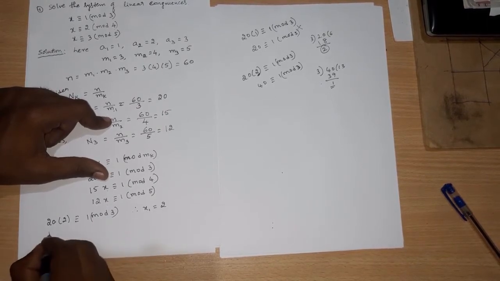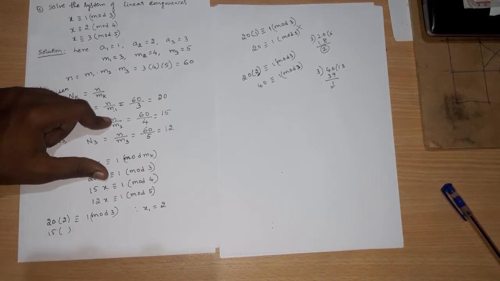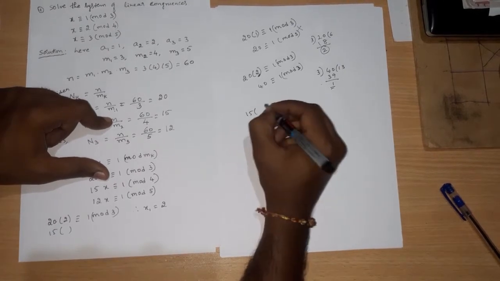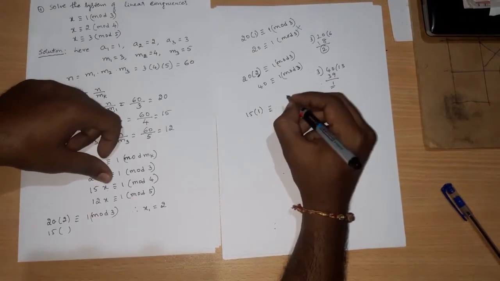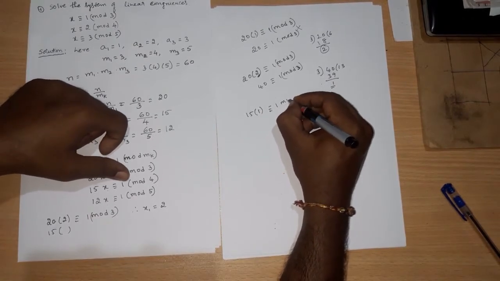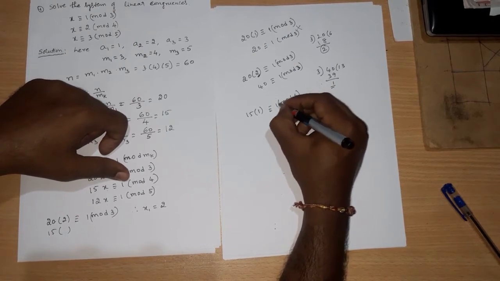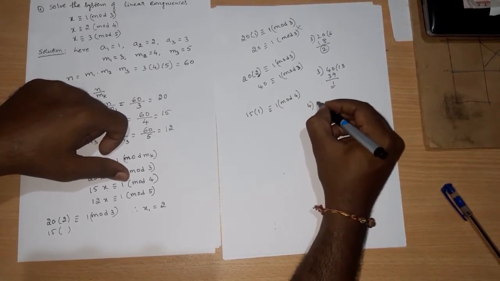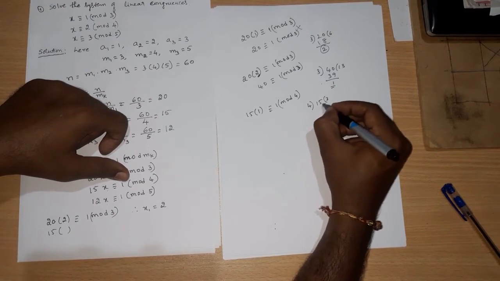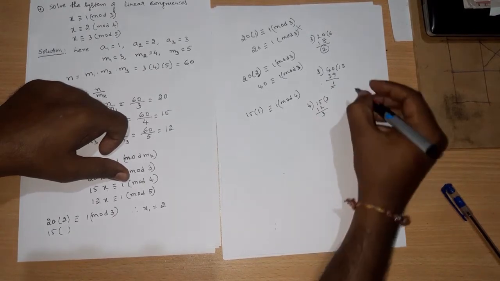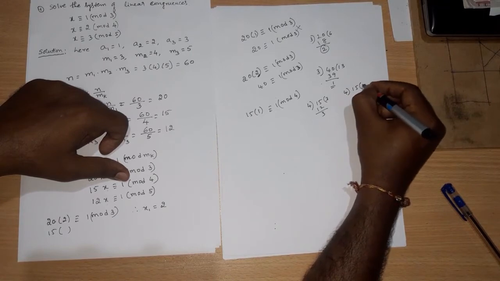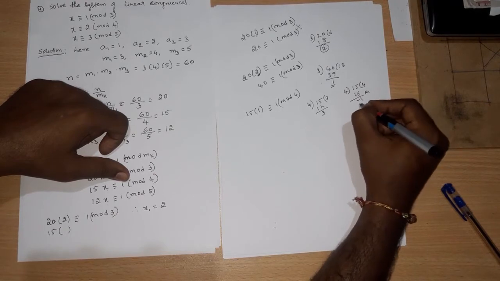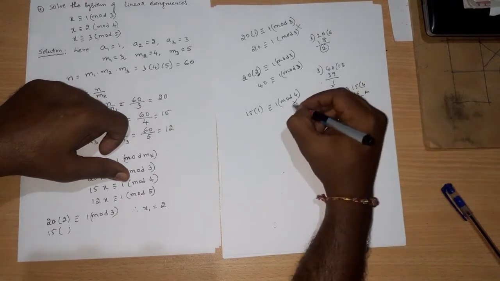Now next one, 15. Here 15 into, I'll put x equal to 1 for this one. So 15 into 1, 1 mod 4. So 15 divided by 4, 4 3s are 12. So we'll get remainder 3. Otherwise 4 4s are 16, if you subtract you will get minus 1. This is also not possible.